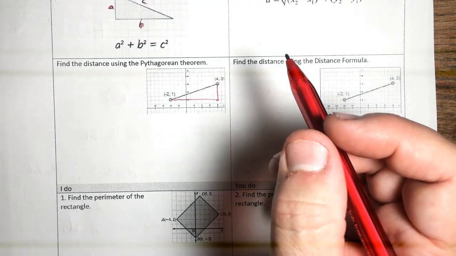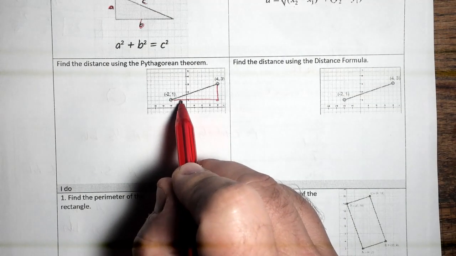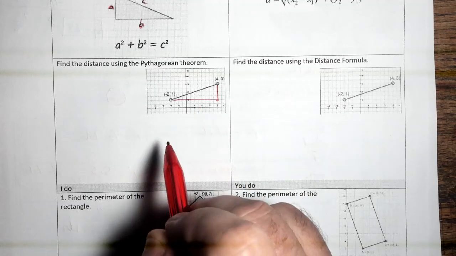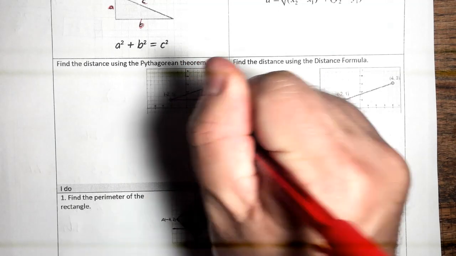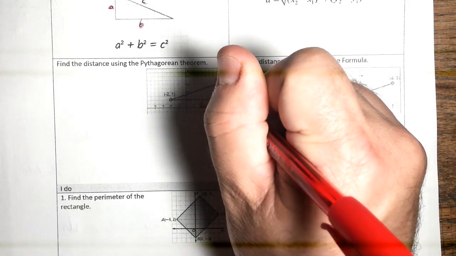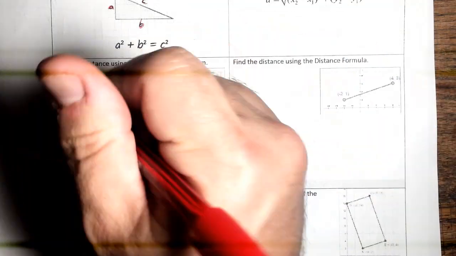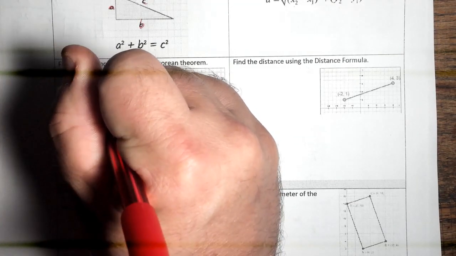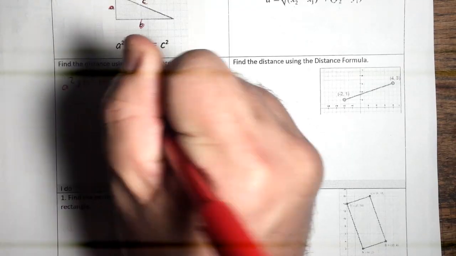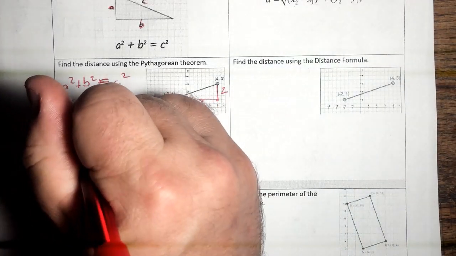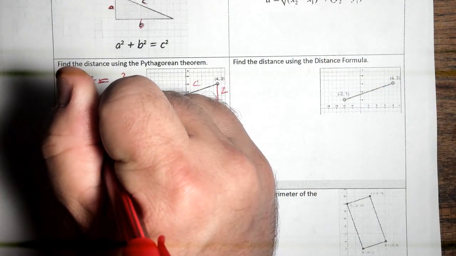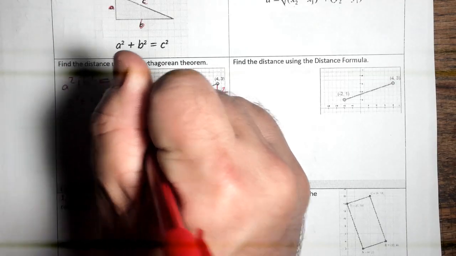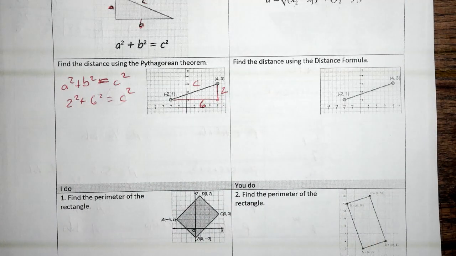We're going to count. So 1, 2, 3, 4. Wait a minute. Hold on. All right, so we have 6 across here. And then 2 up. Again, Pythagorean theorem, a squared plus b squared equals c squared. So we have 2 squared plus 6 squared is going to be our c squared. We're looking for this. Now we can use the distance formula, but we're doing the Pythagorean theorem here.